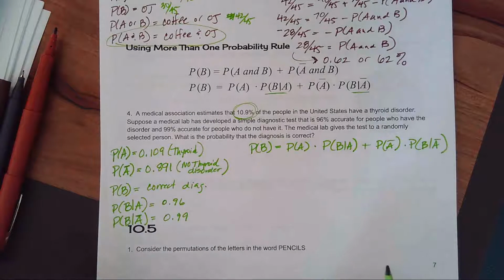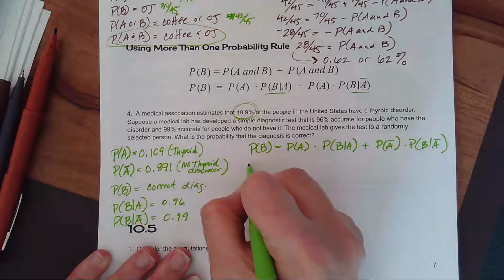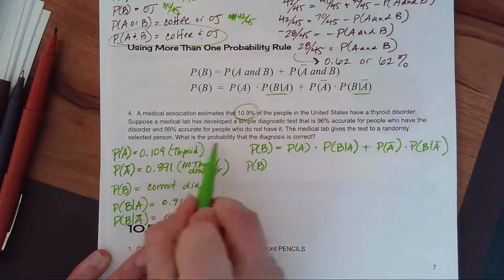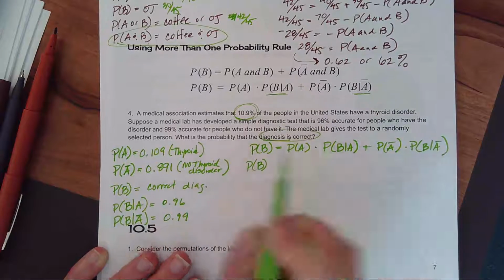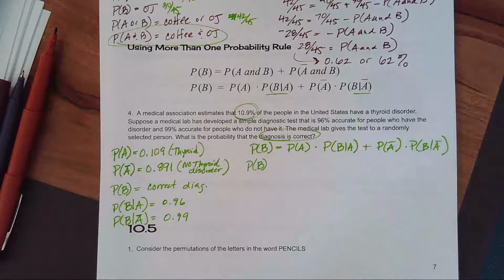All right, let's plug in our numbers where they belong. So we're looking at the probability that the diagnosis is correct. That's what we're solving for.